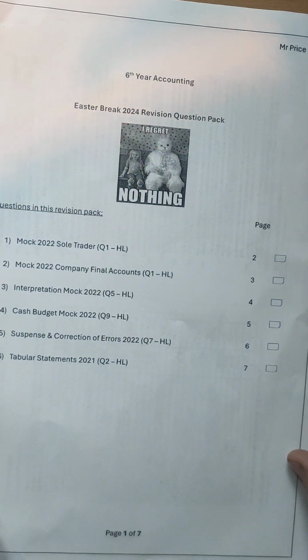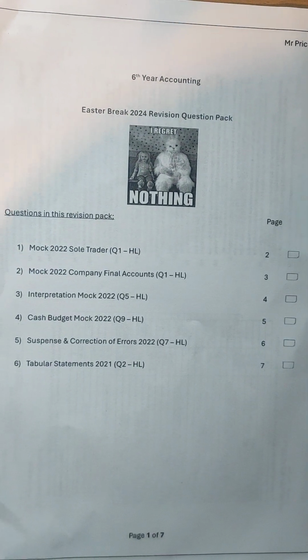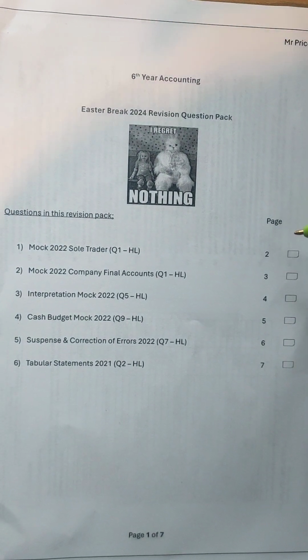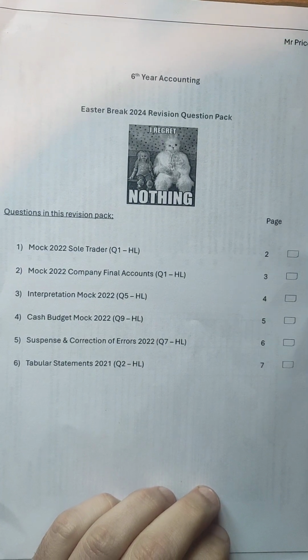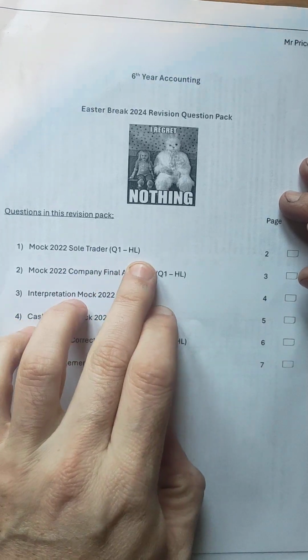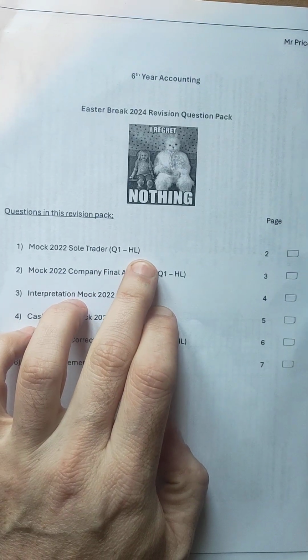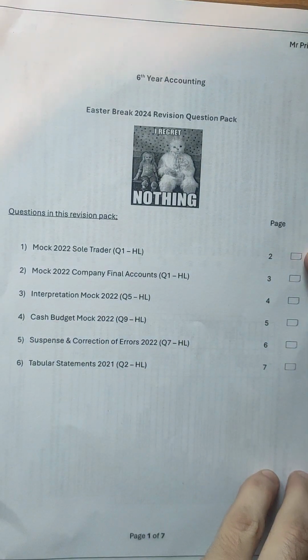Hi everyone. I'm just going to do a video here, or maybe a series of videos, on this revision pack that we had just before the Easter break. I'm going to start with the first question here, the mock 2022 Sole Trader question, question one, higher level, which came a couple of years ago. It's question two of the revision pack here.